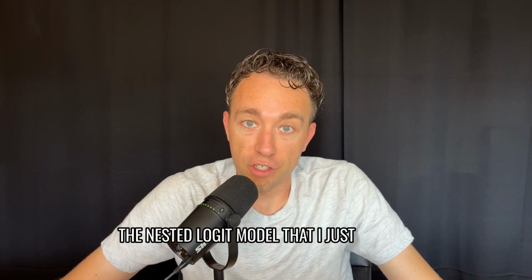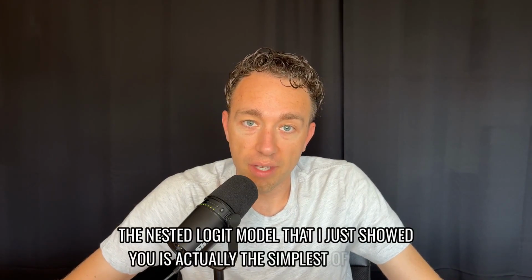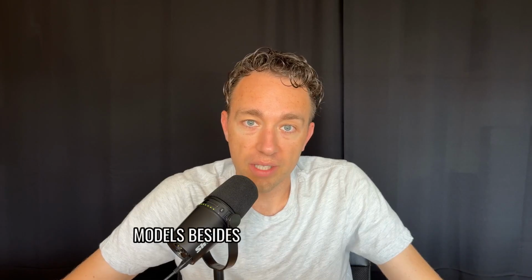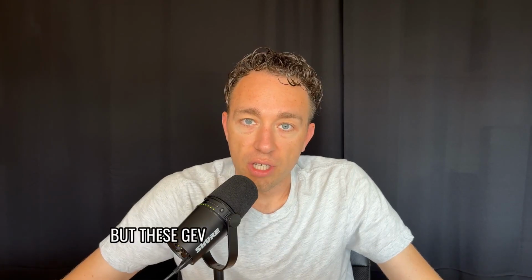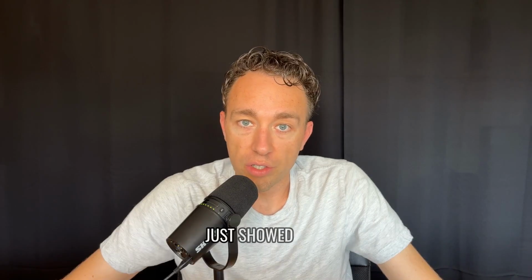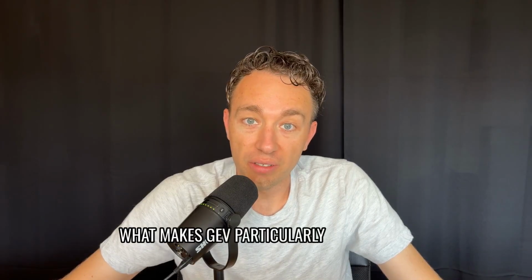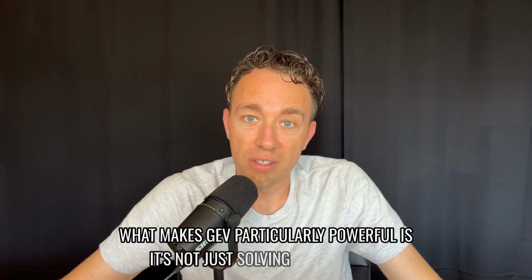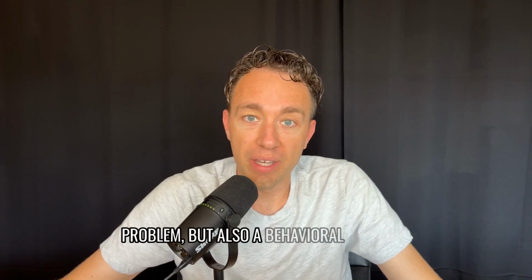The nested logit model that I just showed you is actually the simplest of the GEV models, besides the multinomial logit. But these GEV models can also handle much more sophisticated structures than what I just showed you. What makes GEV particularly powerful is it's not just solving a statistical problem, but also a behavioral problem.